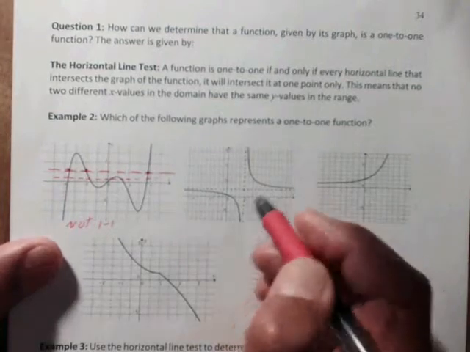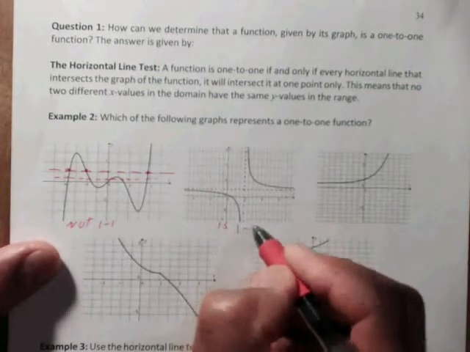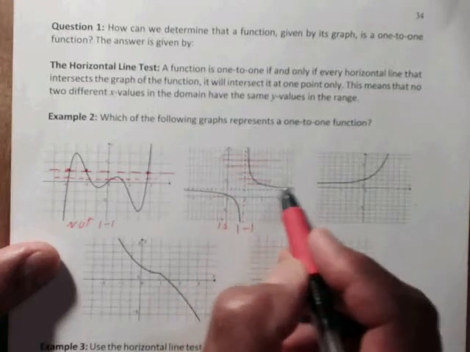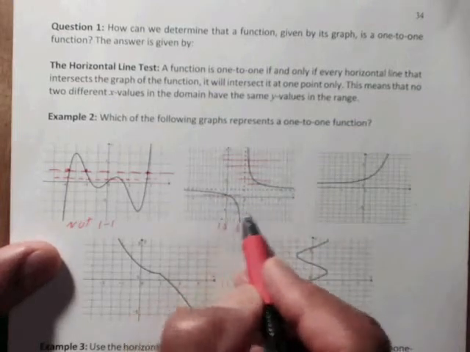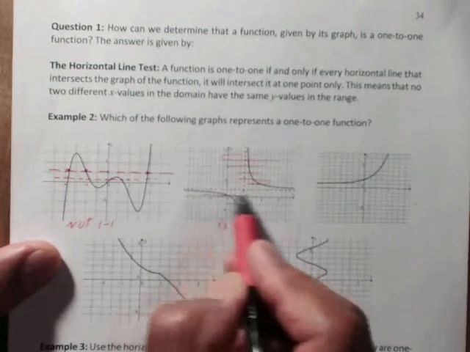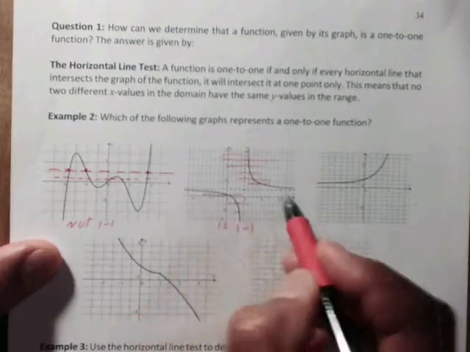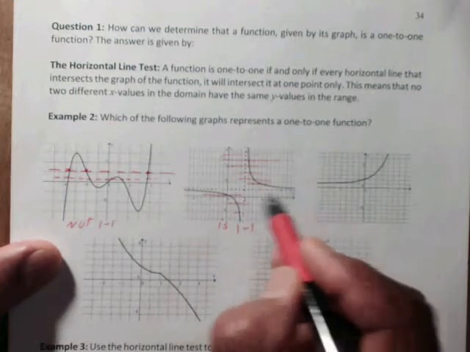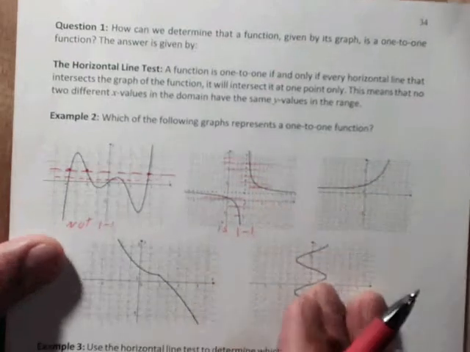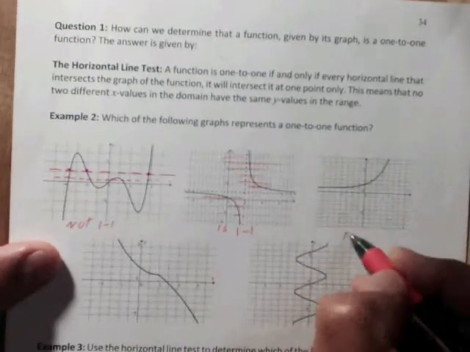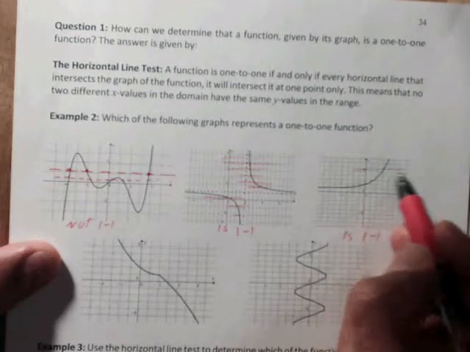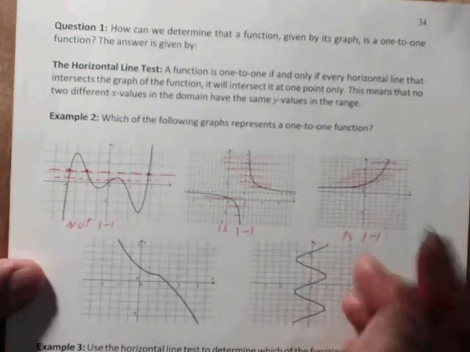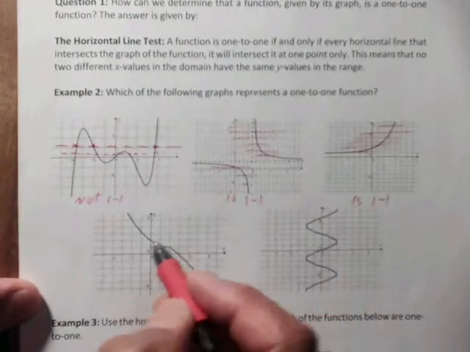But here, this one is one-to-one, because if you draw any horizontal line, it intersects at one point. This particular horizontal line here does not intersect the graph. It goes on to infinity. They touch each other at infinity, so there is no intersection point right there. So we're safe. This one is one-to-one, because if you draw any horizontal line, you always get one intersection point. This is one-to-one.